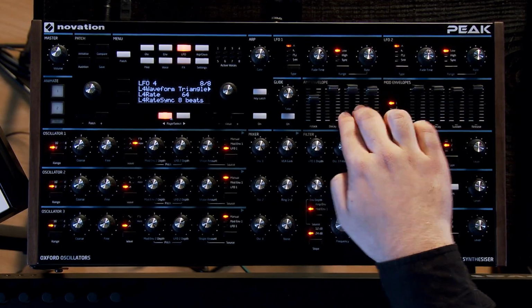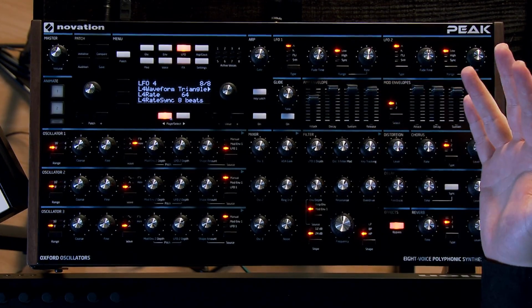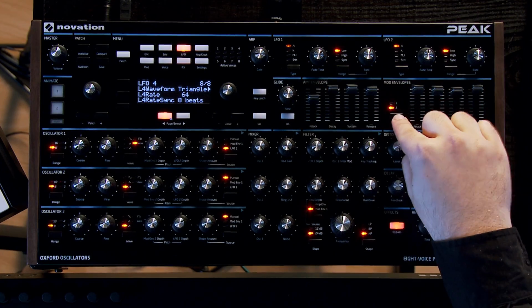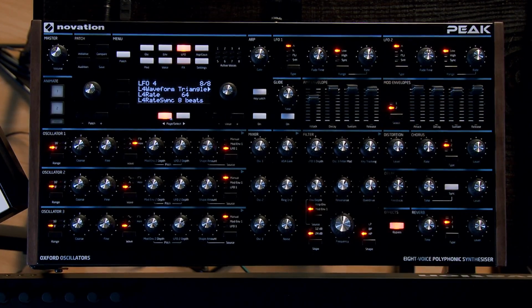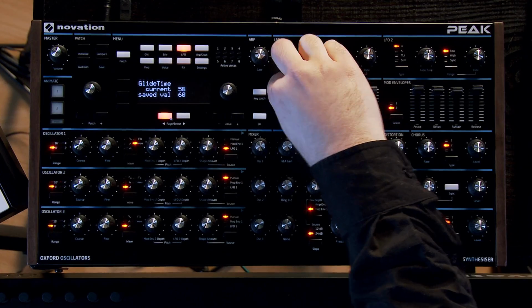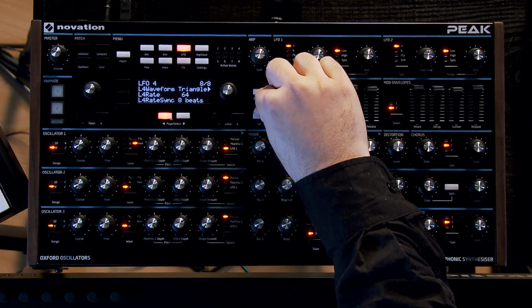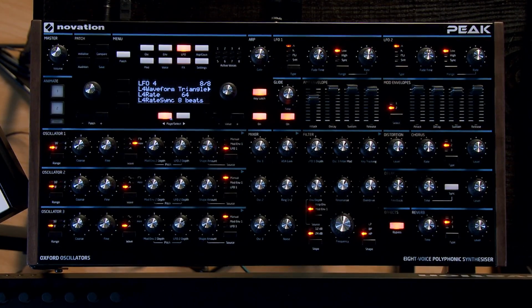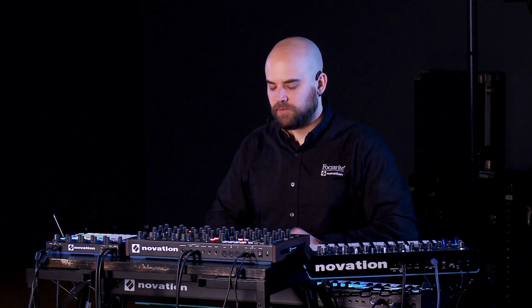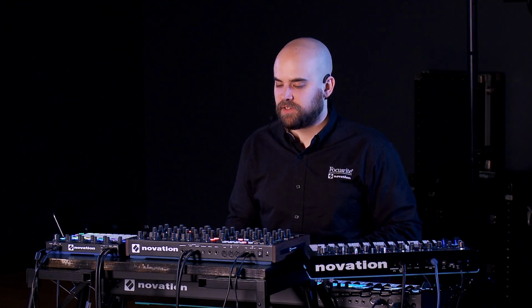Here we have our envelopes. There's 3 total. We have an amp envelope and 2 modulation envelopes. Control for glide, and an arpeggiator with 33 different rhythms to choose from. Now, if we go into our mod matrix, here's where we can really dive in and make use of those LFOs and those envelopes.